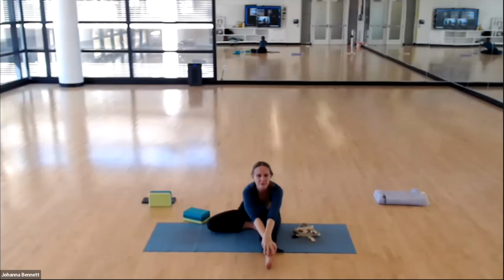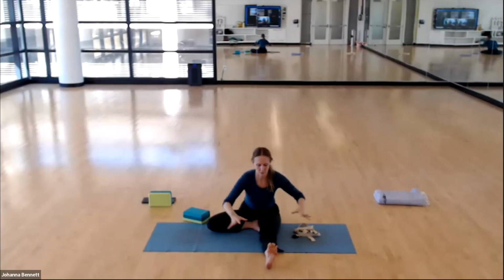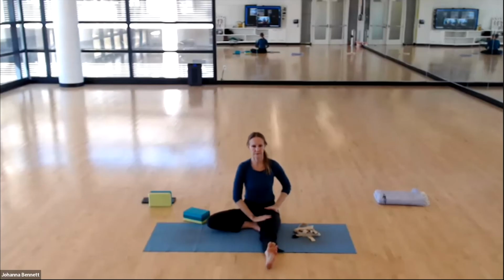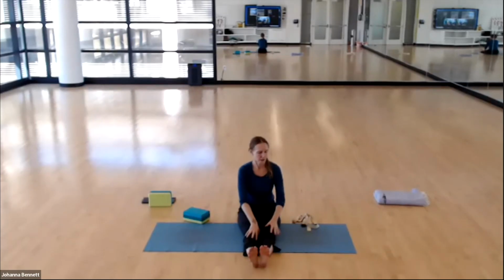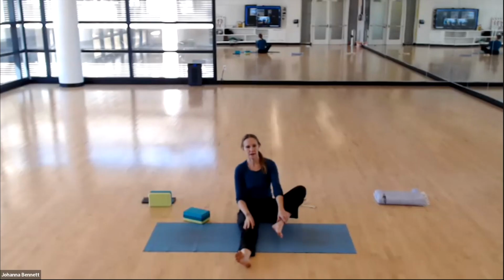Okay, let's look up now. Go up halfway. And if you feel strong, you can just bring the arms up. Otherwise, just walk your hands up the leg. Yeah, good. And from there, let's bring the right knee in and then straighten the leg. Now let's bring the left knee back, grab the ankle, place the sole of the foot on the inside of the right thigh, and let's do the other side.